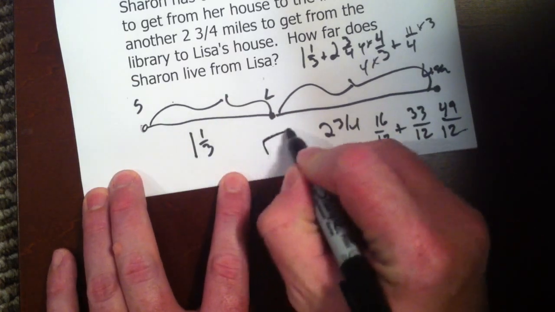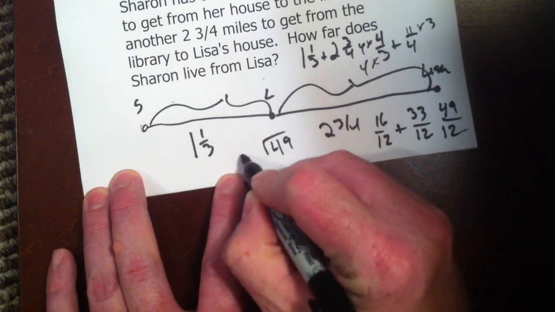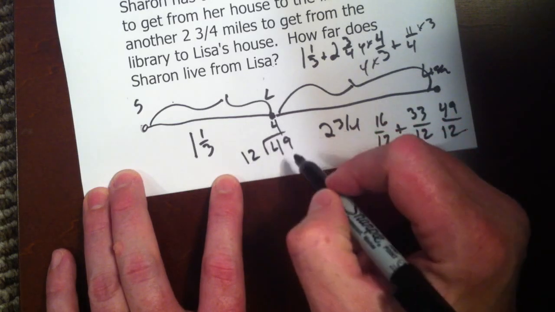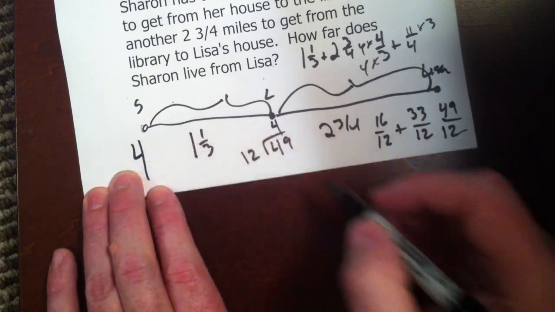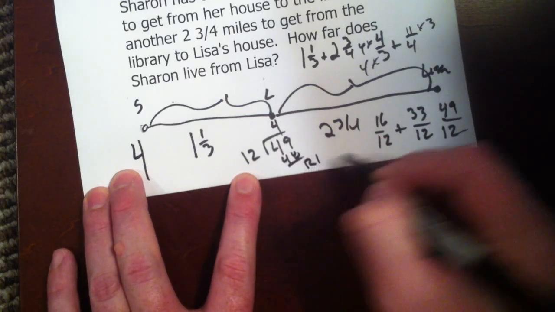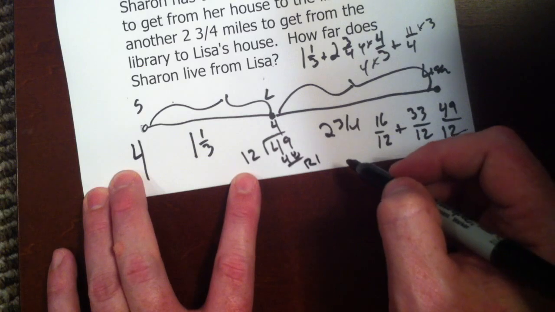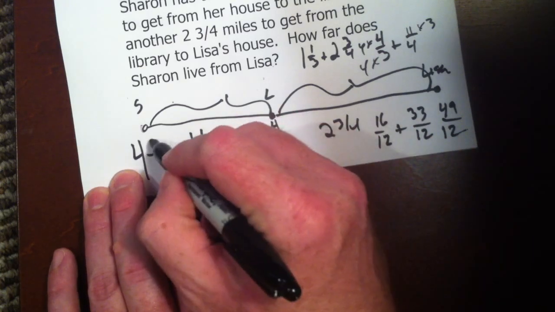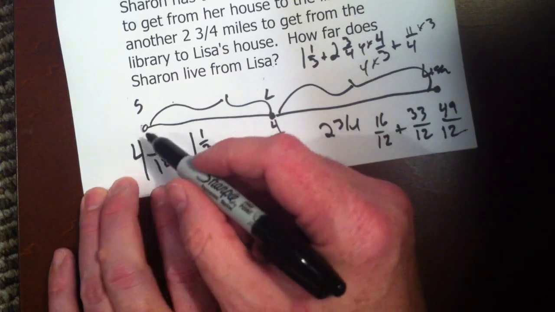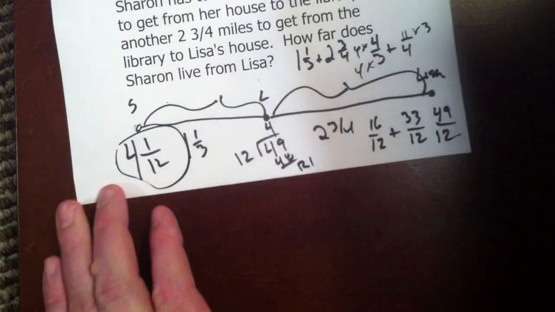So 49 goes in the house. 12 goes outside. 12 into 49 will go 4 times. So we're going to have 4 and some fraction. 4 times 12 is 48. Our remainder is 1. So we're going to have 4 and 1, because that's the remainder, and the 12 stays on the bottom. 4 1/12 mile.